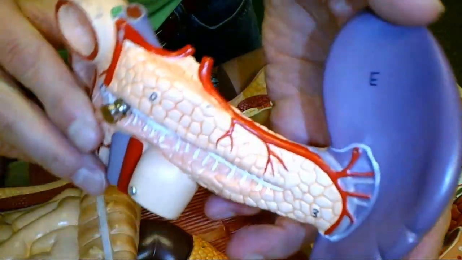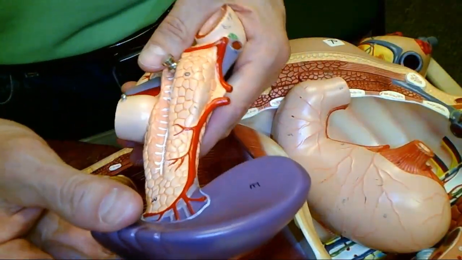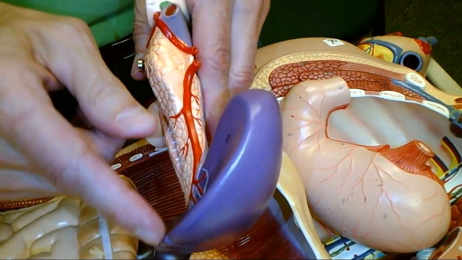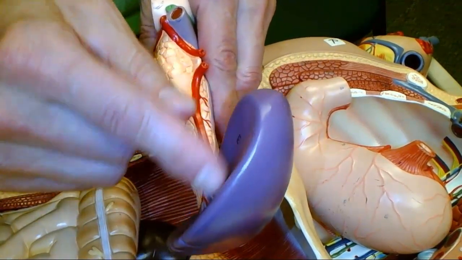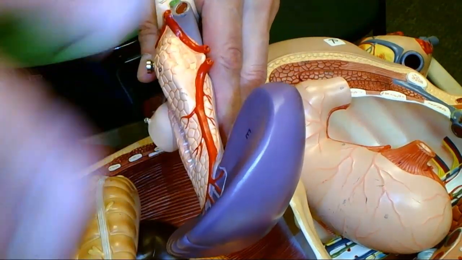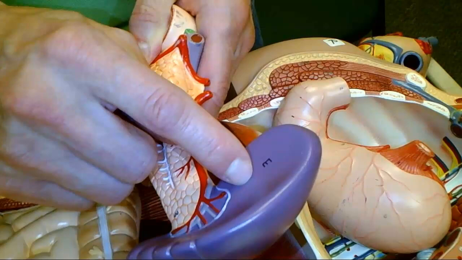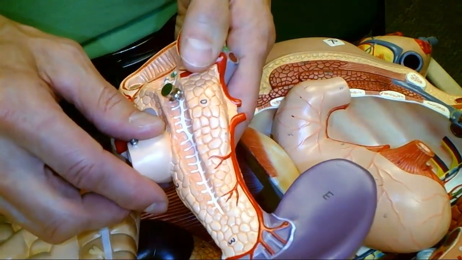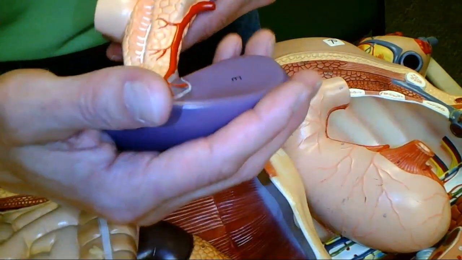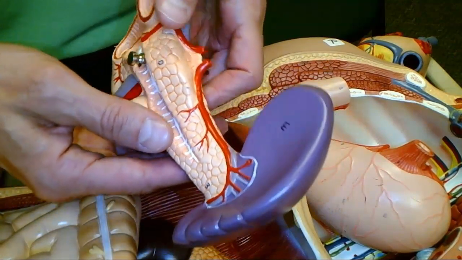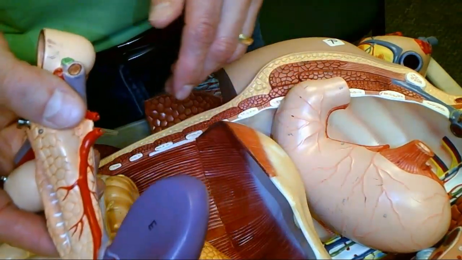Okay. Now the spleen stores and helps with red blood cell maintenance, and also lots of immune system cells hang out in the spleen. You can lose your spleen and you'll still be okay, but it's best to have a spleen.